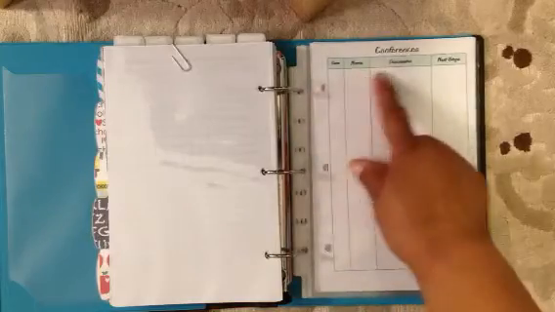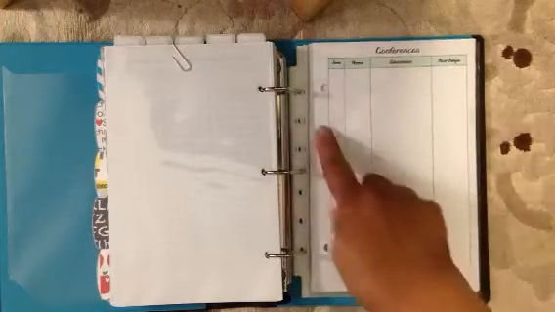Okay, in the back I have sheet protectors, and in the first one I have a conference form where I just have the date, name, what I discussed, and what are the next steps for the students. I didn't put lines here because I figured some conversations are shorter than others, so I would just draw a line under wherever I left off. So that's a few conference sheets in here.